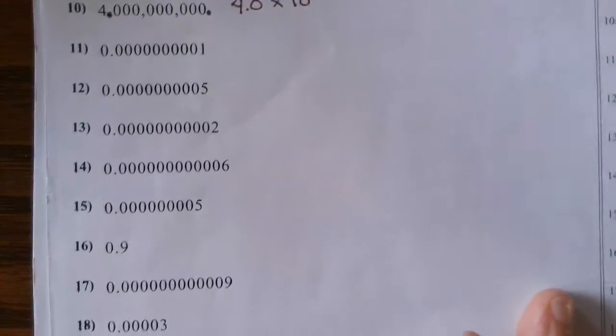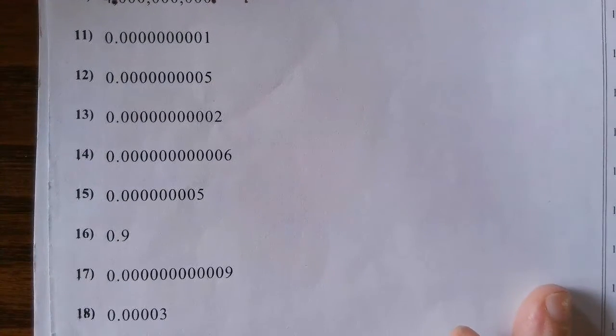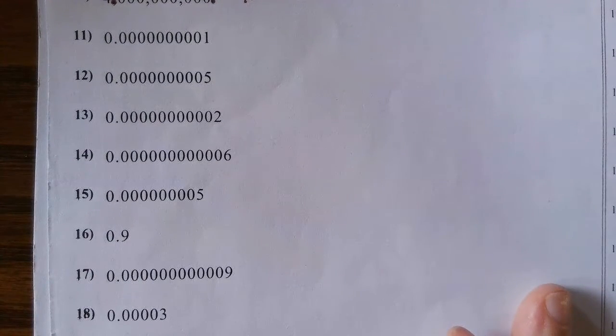Okay, let's move it on up. Number 15. Ooh, we're going backwards now. What do you think we're going to do to that exponent if we're going in the opposite direction? What do we do to other numbers when we go the opposite direction on a number line?